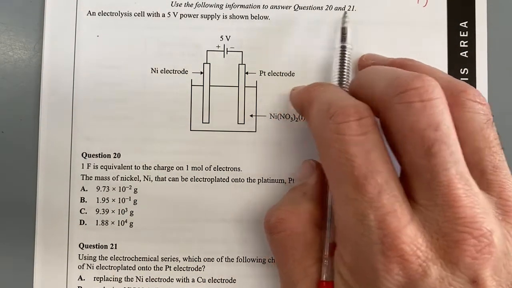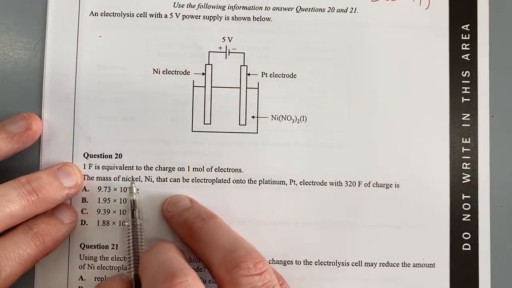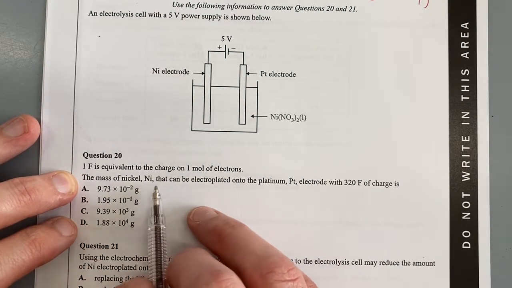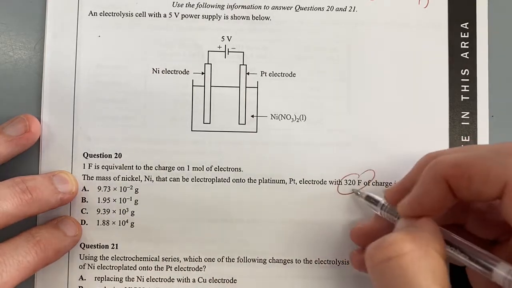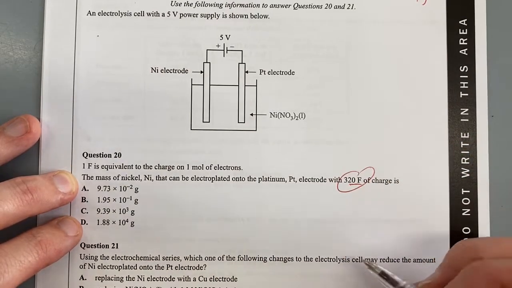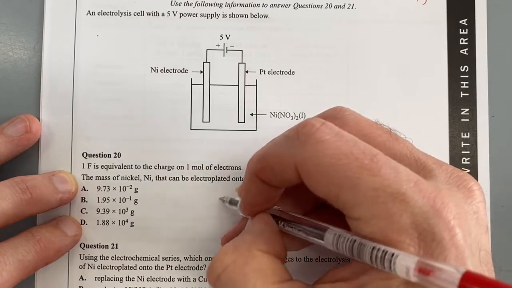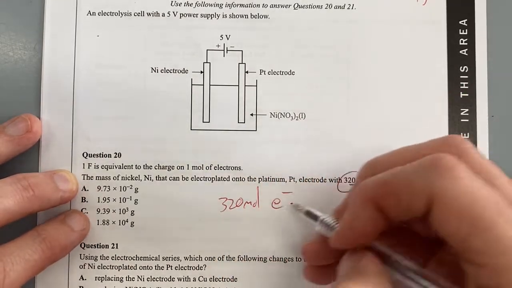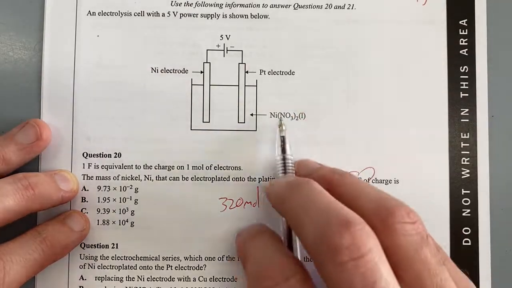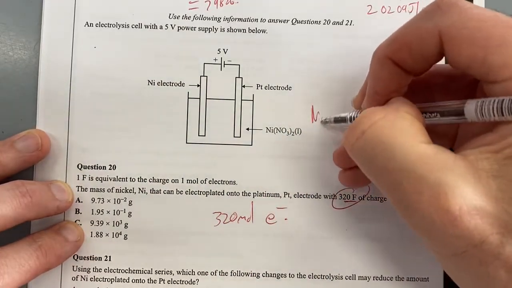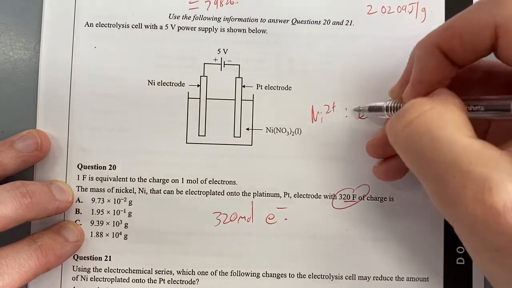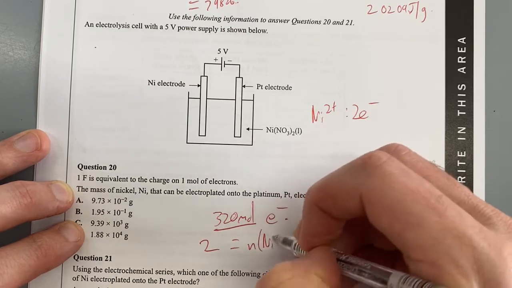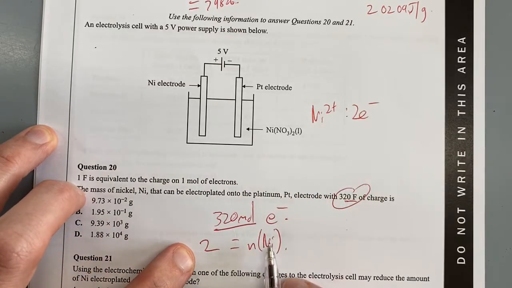question 20 and 21. Question 21, 1 Faraday is equivalent to the mole charge on 1 mole of electrons. Fantastic. The mass of nickel that can be electroplated when we use that many Faradays of charge is what? So if that many Faradays of charge, that means 320 mole of electrons. What is the ratio of electrons to nickel? My equation will be Ni2+. The ratio to electrons is going to be 2 electrons, so I'm going to have that divided by 2 equals my number of moles of nickel, because every nickel is going to take up 2 electrons.